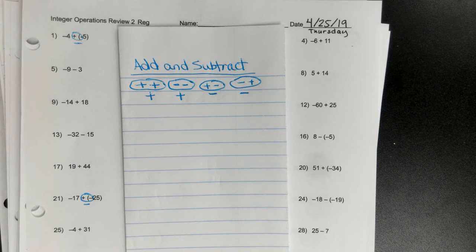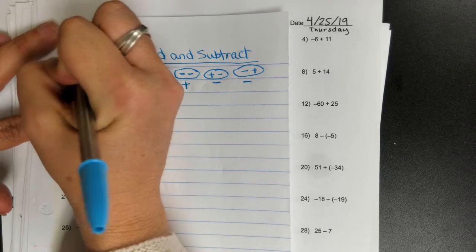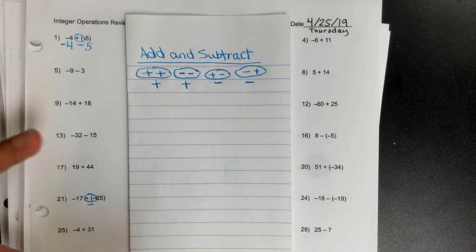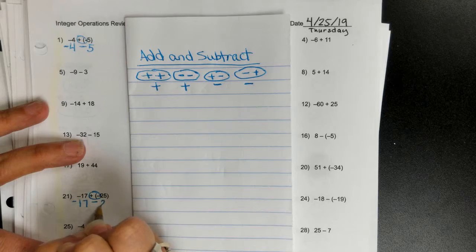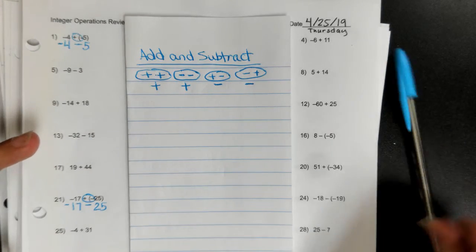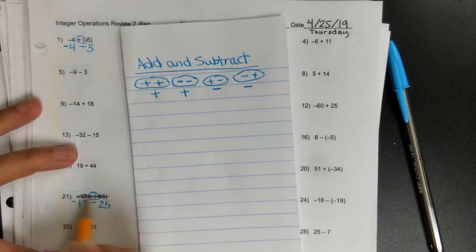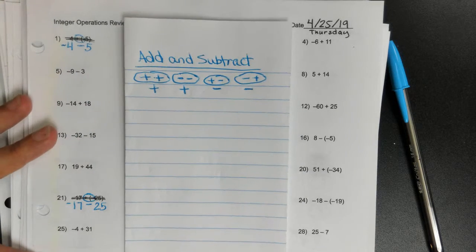Okay. Next step is I go ahead and bring down the rest of the problem. I'm going to bring down the -4, bring down the 5, bring down the -17 and the 25, and then honestly I kind of cross out what is above it, because if not, we have just found that we make a lot of mistakes. Okay.